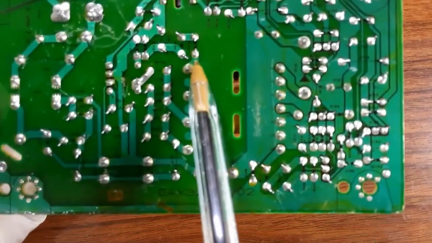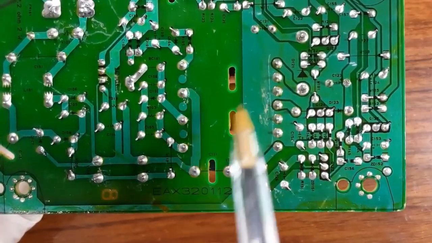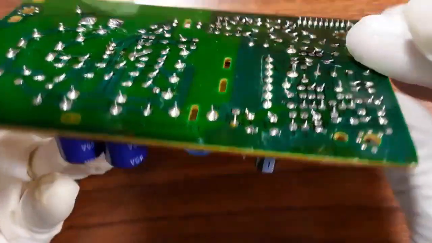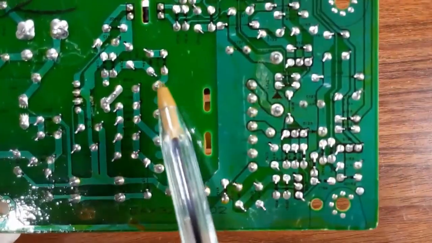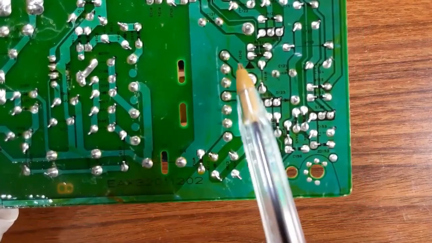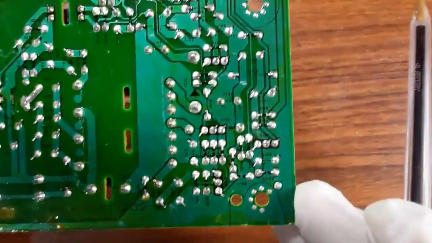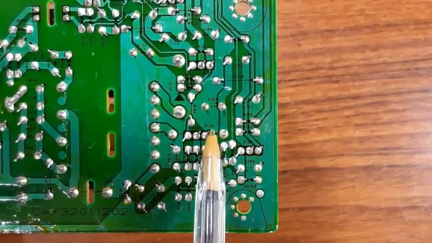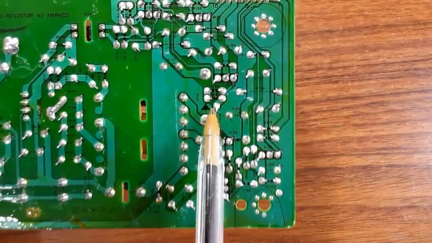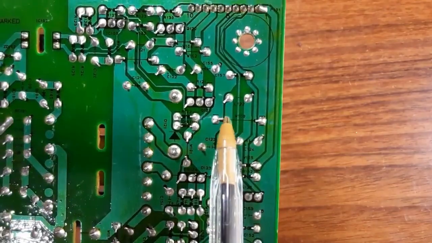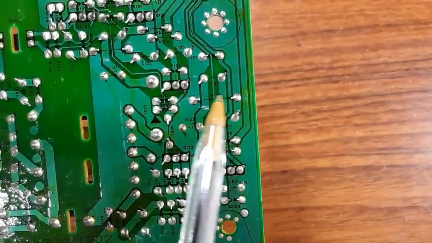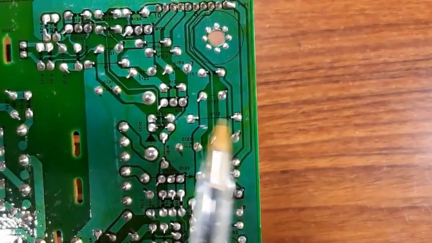Here this is the primary of the transformer, and over here we have the secondary. The primary here and the secondary here. These are coils, and we also have other coils here. This seems to be the IC. Here is the symbol of diodes. Here we have capacitors, here capacitors. This is just a wire. No symbol means a wire.